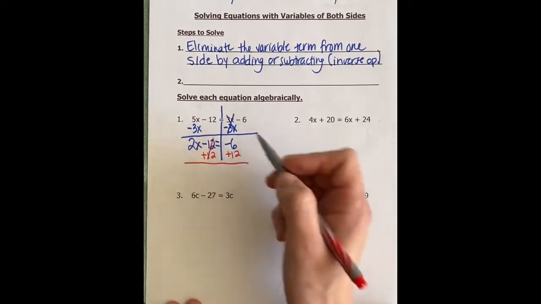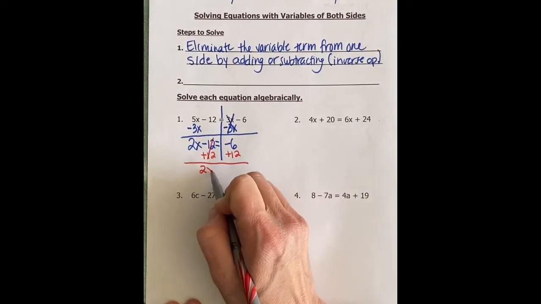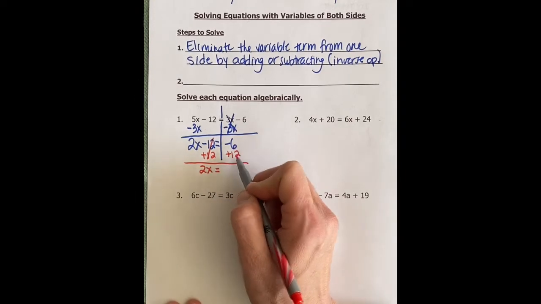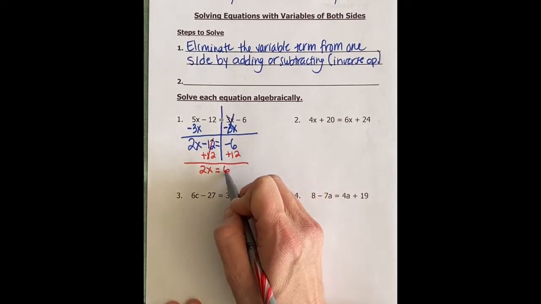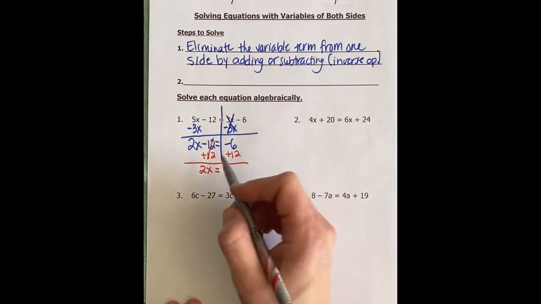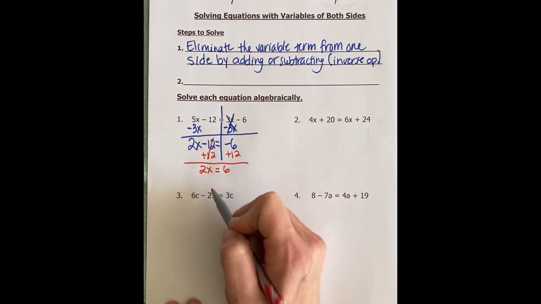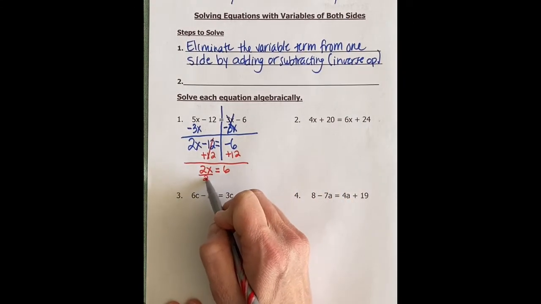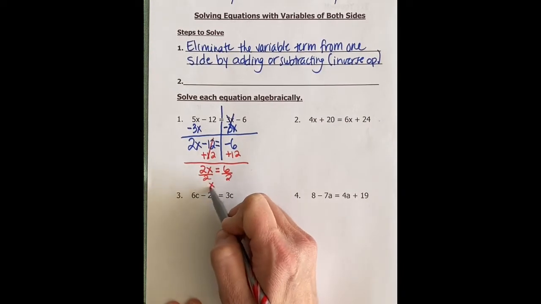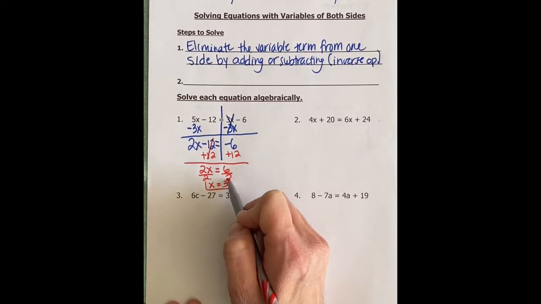So now the 12 is eliminated. I have 2x is equal to negative 6 plus 12 is 6 because they're different signs. And then 2 and x are being multiplied. So the inverse is to divide by 2 to get x is equal to 3.